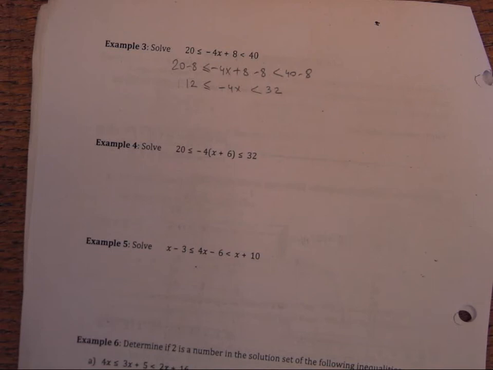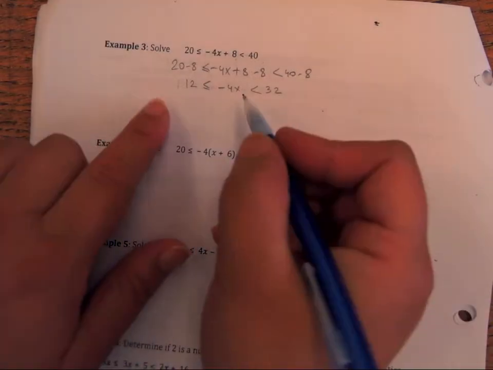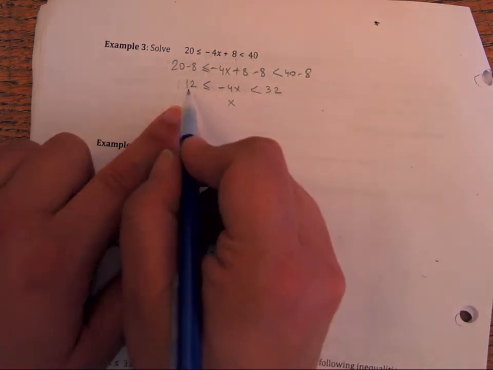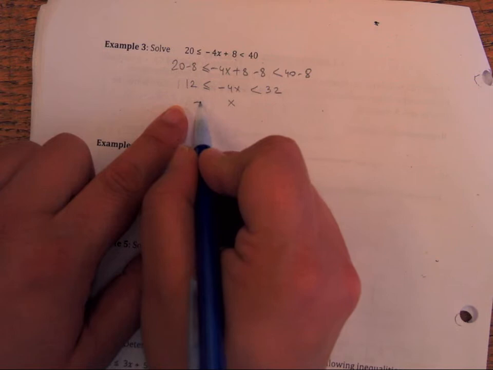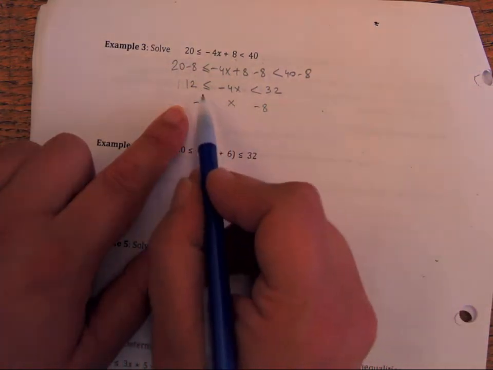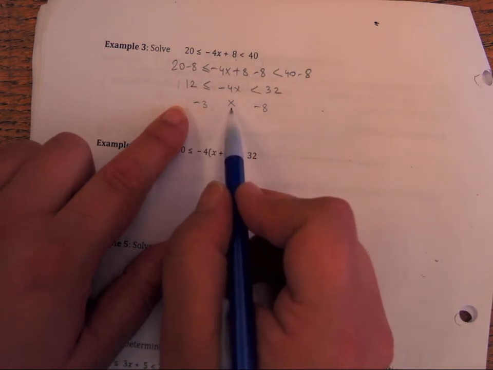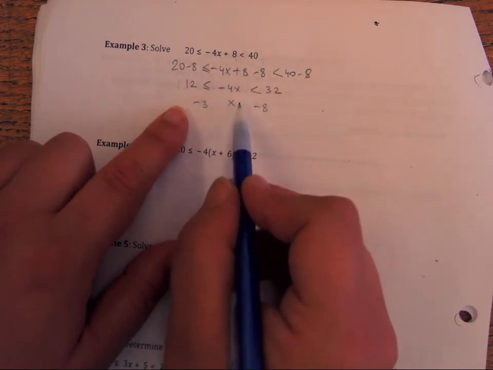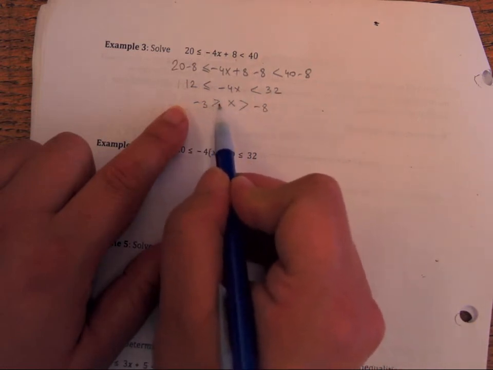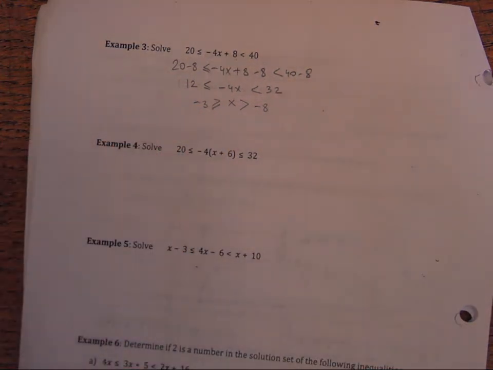Now x is multiplied by negative 4, so we can divide all parts by negative 4. Negative 4x divided by negative 4 is x, obviously. 12 divided by negative 4 is negative 3. 32 divided by negative 4 is negative 8. But because we are dividing by a negative number, the direction of the inequalities will change. So x is greater than negative 8, but less than or equal to negative 3.